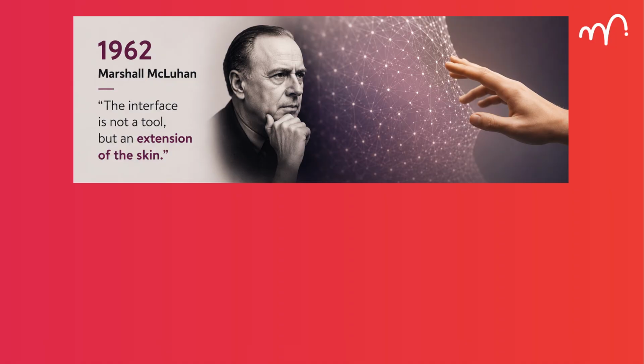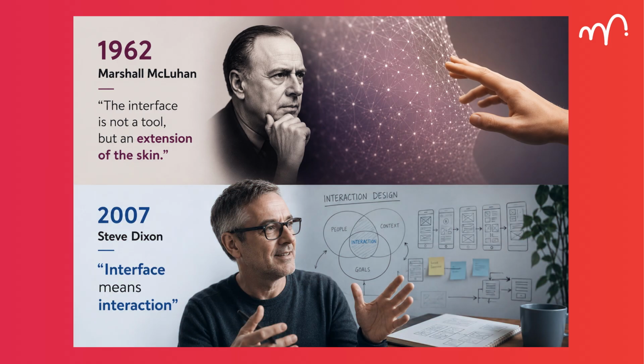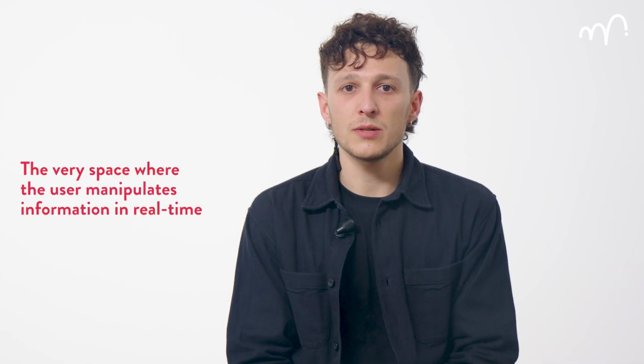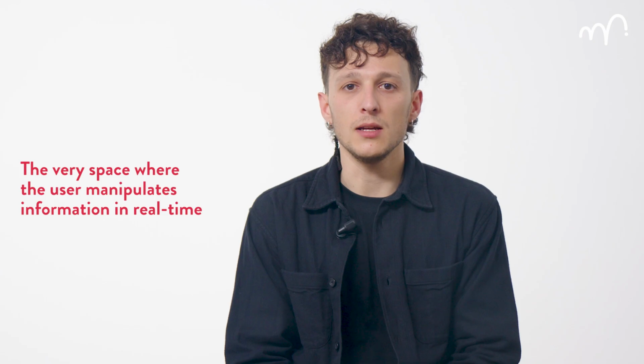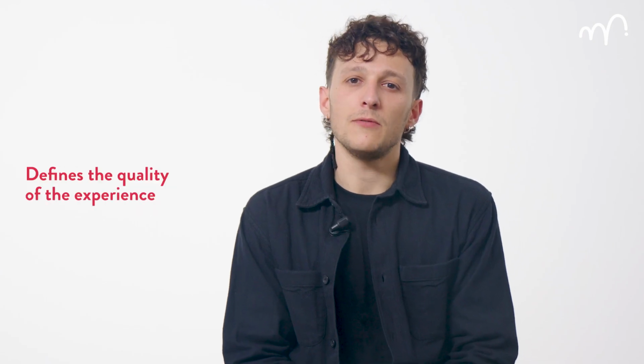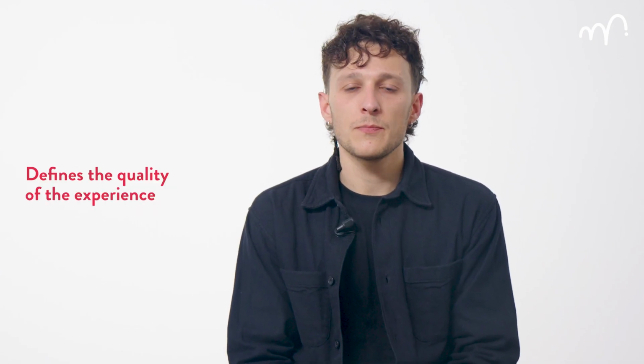To understand where we are going, we must look at how the definition of the interface has evolved. As early as 1962, Marshall McLuhan described the interface not as a tool, but as an extension of the skin. Later, Steve Dixon simplified this by stating that interface means interaction. This means that the interface is not a neutral box. It is the very space where the user manipulates information in real time. It is the boundary that defines the quality of the experience.